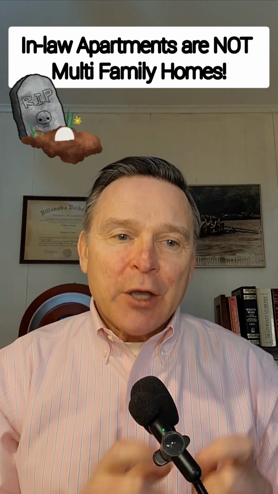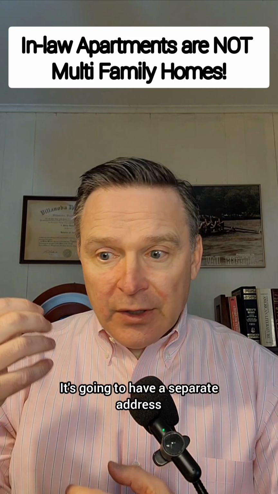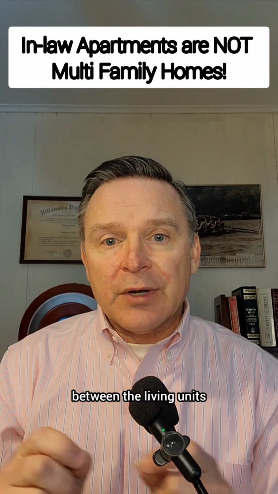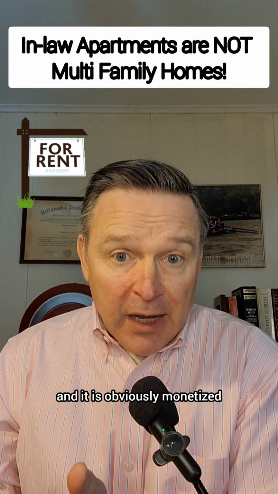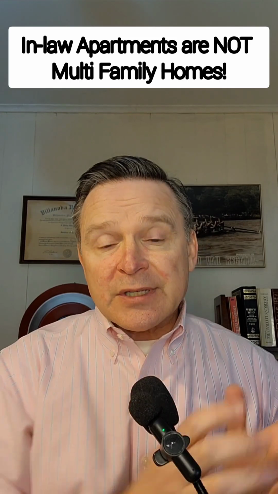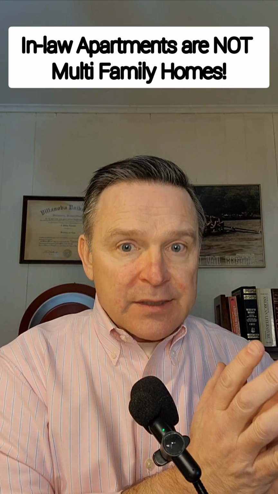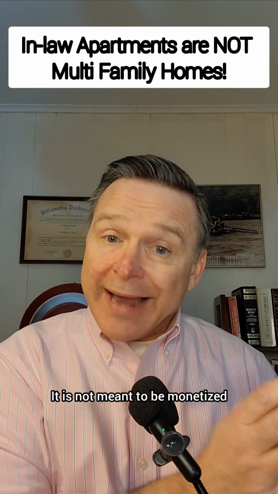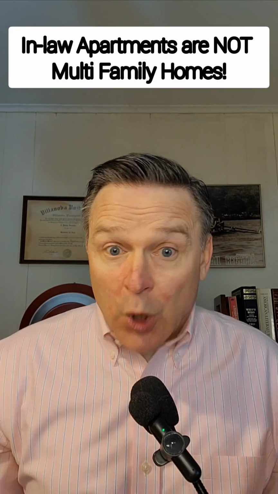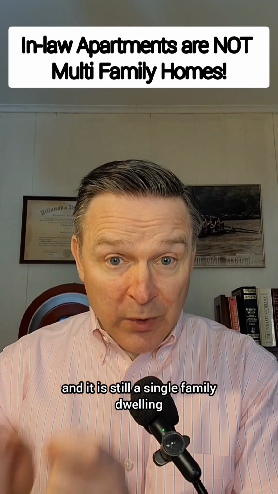So a two family home is going to have separate utilities. It's going to have a separate address, as a matter of fact, between the living units. And it is obviously monetized, can be advertised for rent. An in-law apartment or an accessory dwelling is always part of a single family home. It is not meant to be monetized or advertised as a separate place. Oftentimes, the utilities are not separate. Almost always, they're not separate. And it is still a single family dwelling.